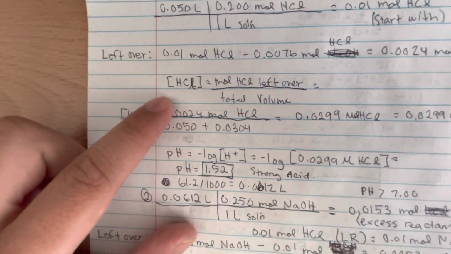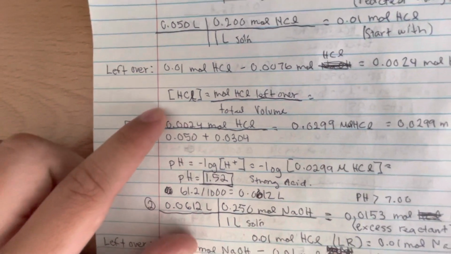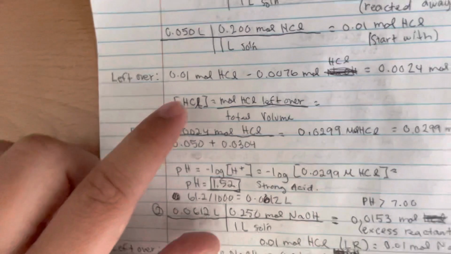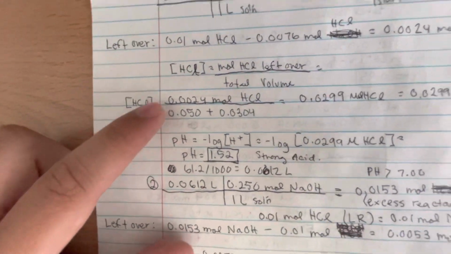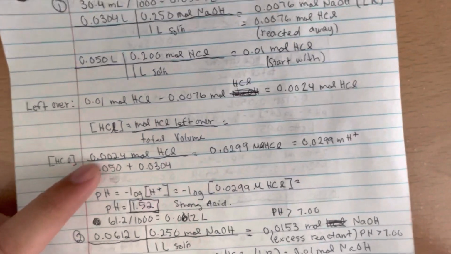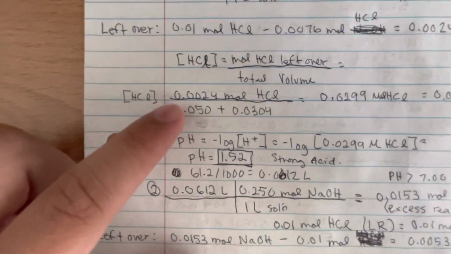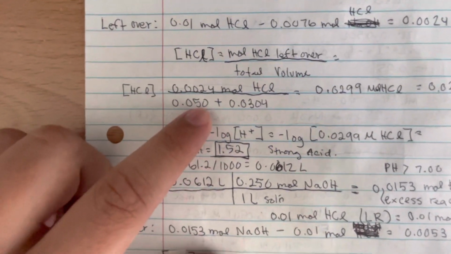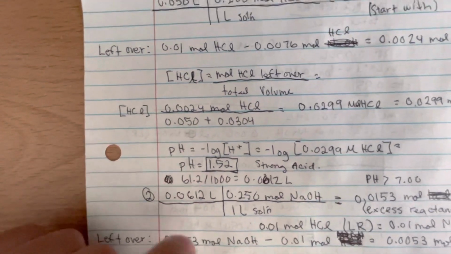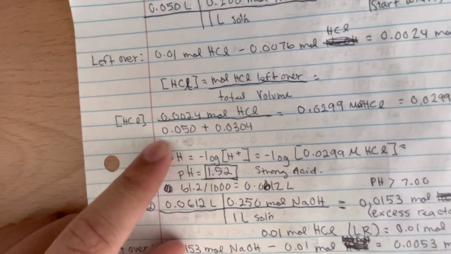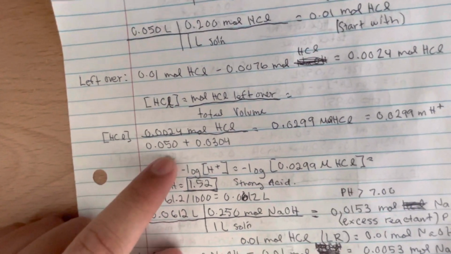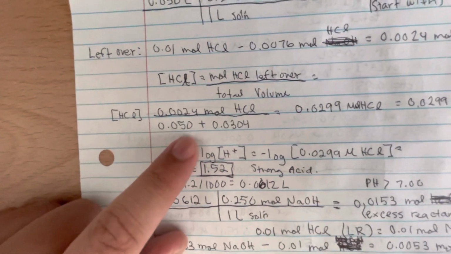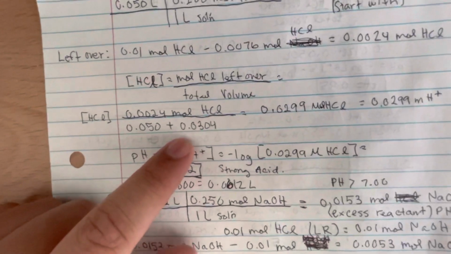And so we're not finished yet. We still have to find the concentration of hydrochloric acid, which I did with the leftover 0.0024 mole of hydrochloric acid divided by the total volume of base and acid, which is 0.050 plus 0.0304.